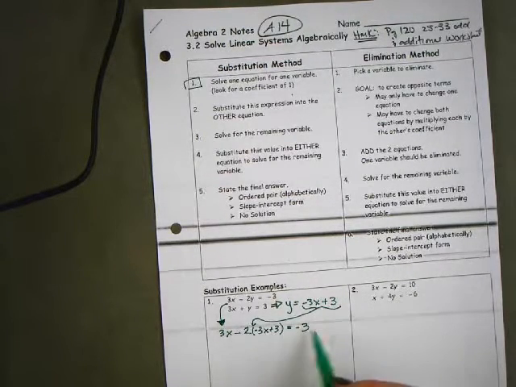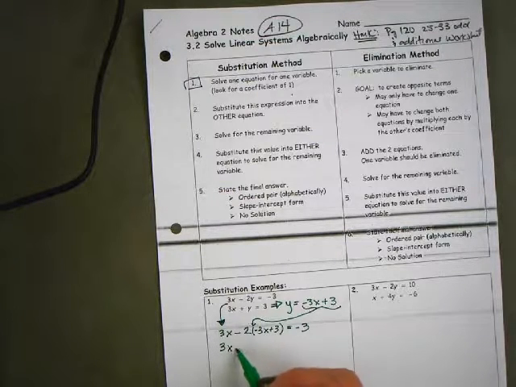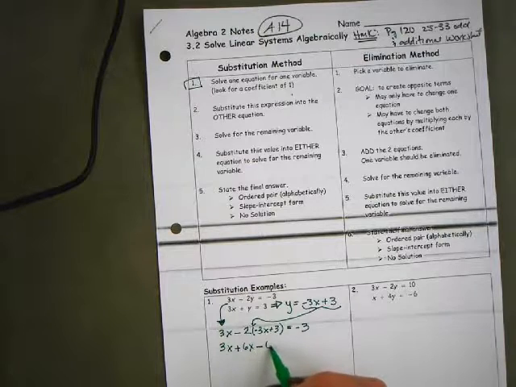Okay? At this point I can solve for x. So I'll have 3x minus, okay, so I have negative 2 times a negative 3x, that actually becomes a plus 6x. And then I have a negative 2 times a 3, and that becomes a minus 6. And that should equal a negative 3.